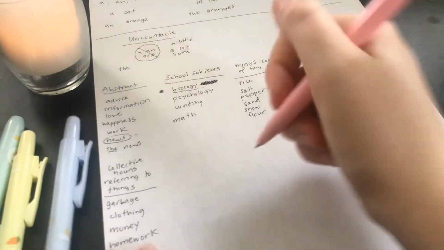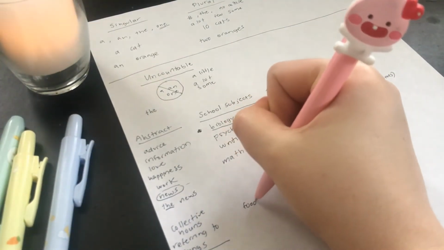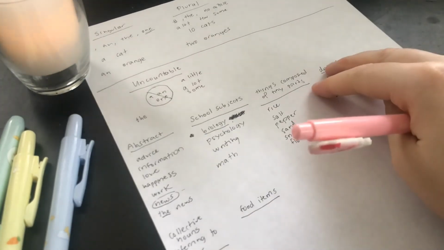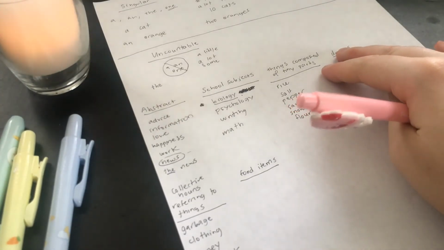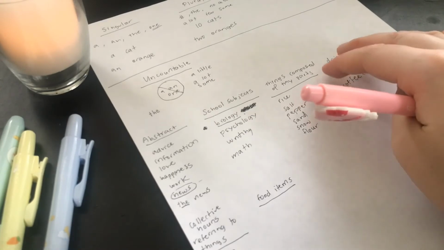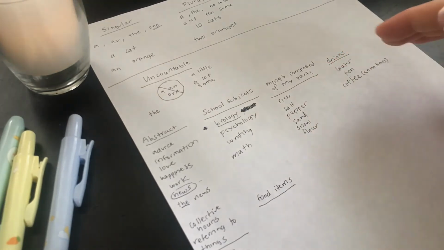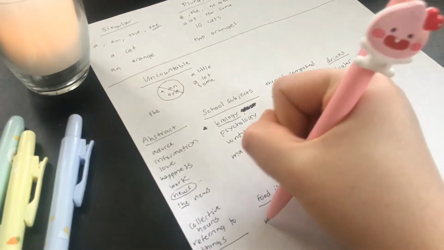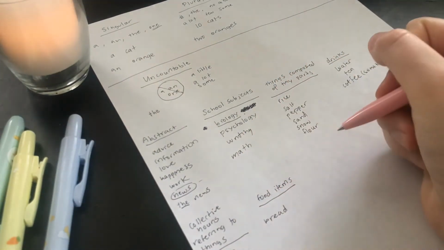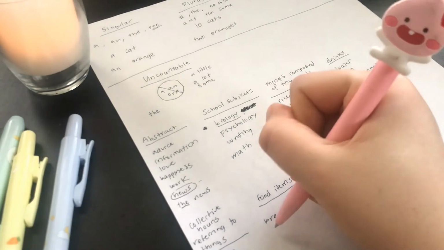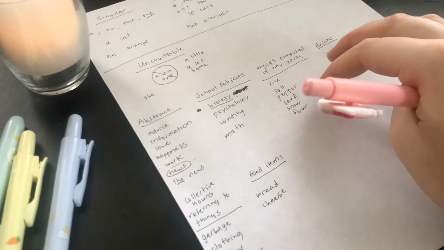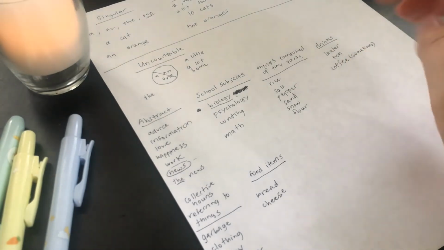We also have uncountable food items, and these are generally food items that don't come in pieces. Like you wouldn't eat the whole thing at once, if that makes sense. So for example, bread, you're not going to eat like the whole loaf of bread at once. Cheese, you probably won't eat the whole block of cheese at once.